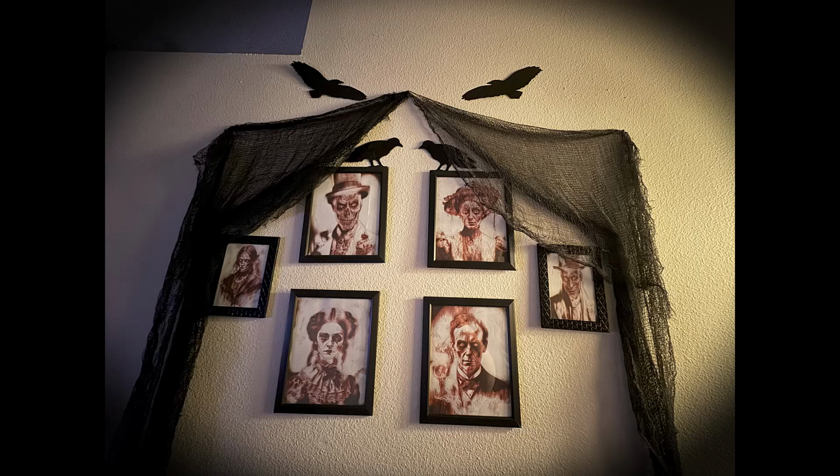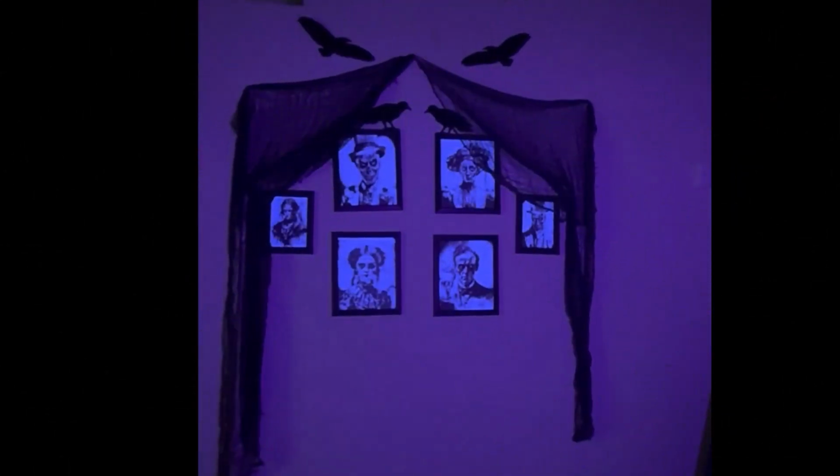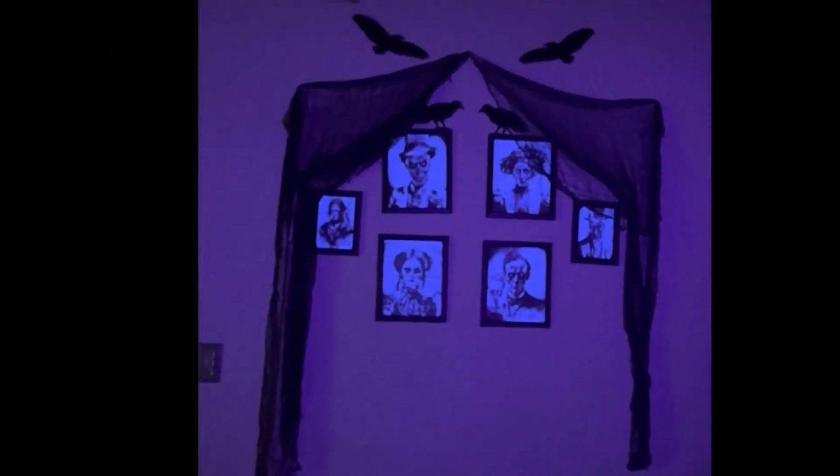I'm actually going to try to do an outdoor sign with one of these images, so my husband can have another outdoor decoration to add to our collection.